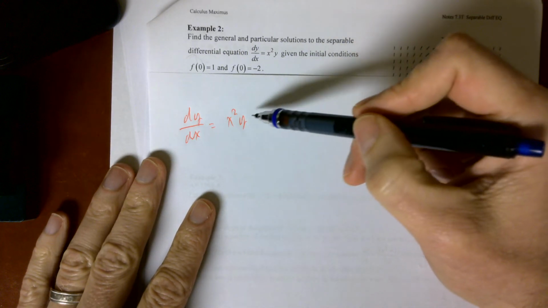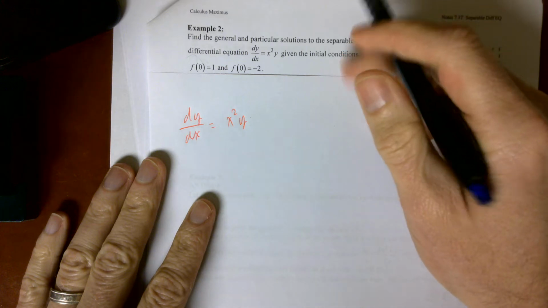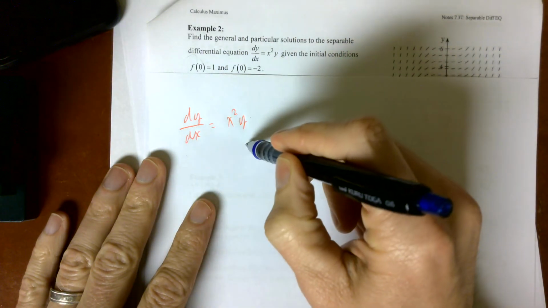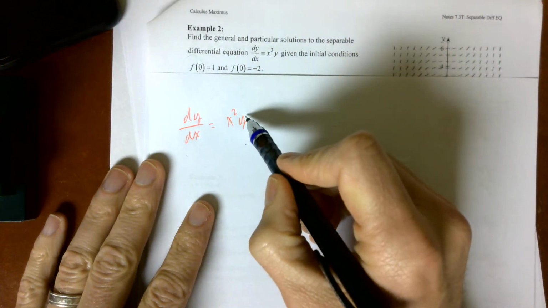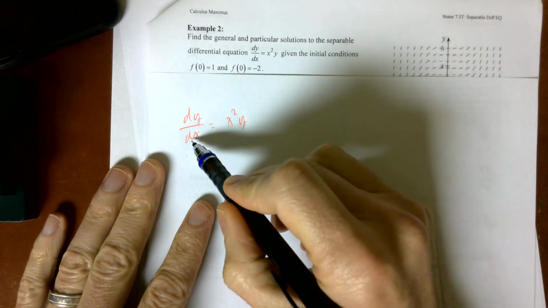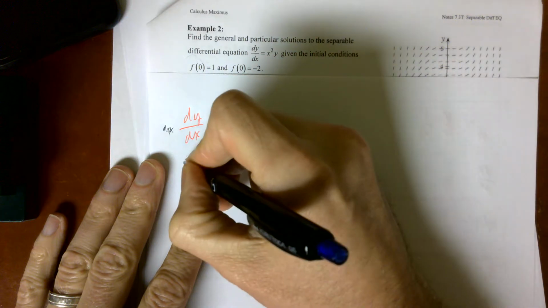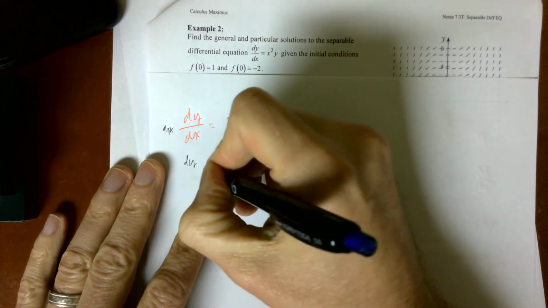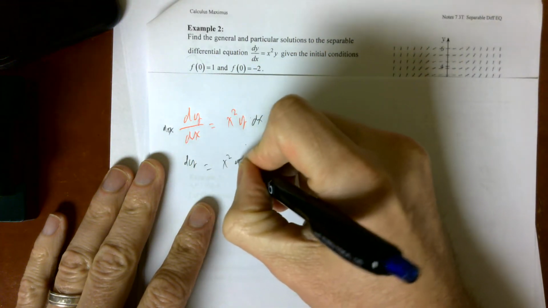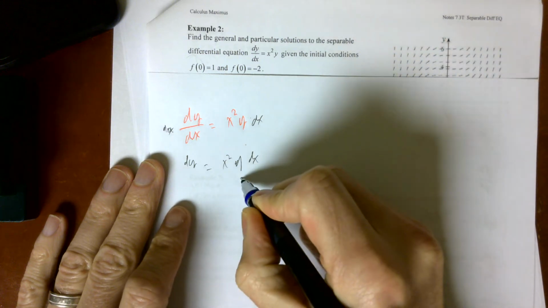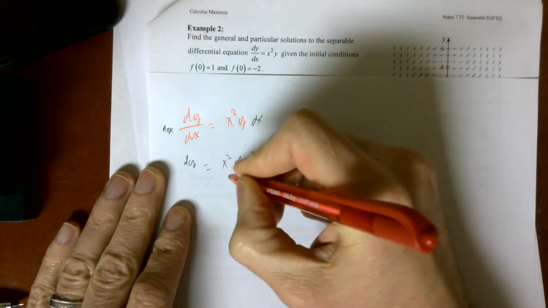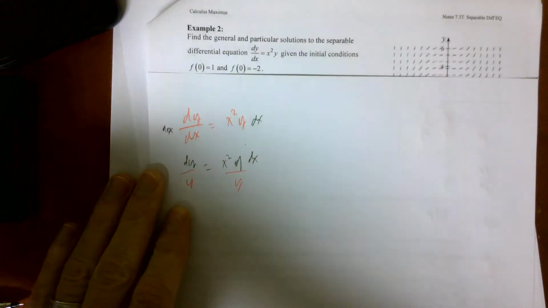So, step 1, separate the variables. I want the y's on the left, I want the x's on the right. So, to get the y on, I'm going to multiply both sides by dx. So I end up with dy is equal to x squared y dx. I got to get rid of that y, so I'll divide by y.